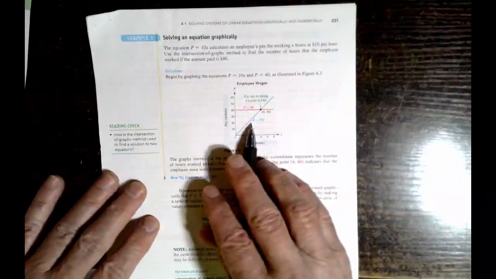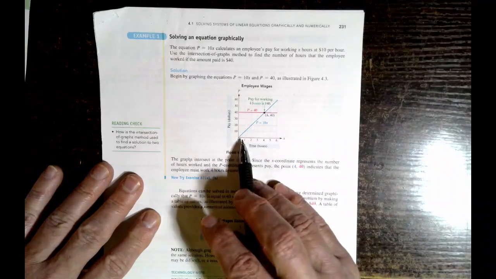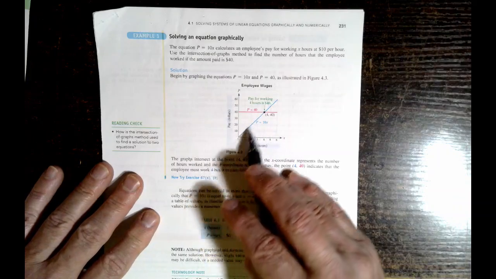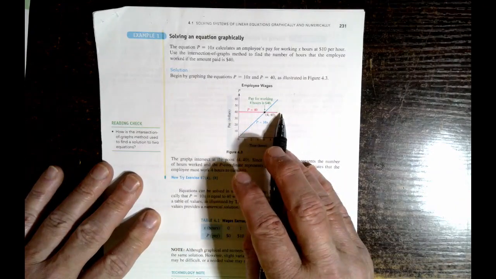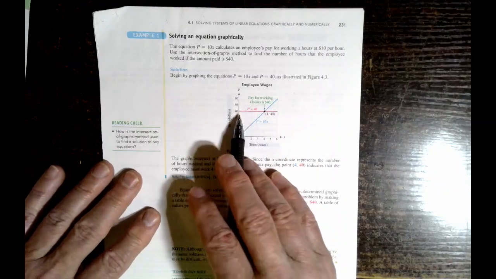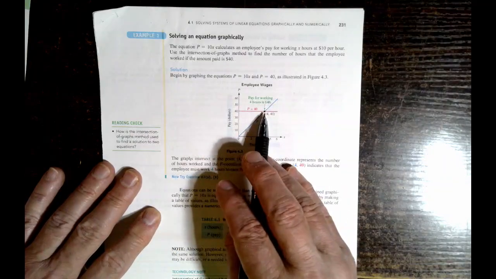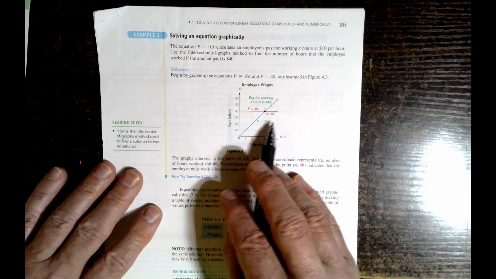And you can do the same thing here. If you're paid $10 an hour, it's P equals 10x, or y equals 10x, is your graph for your pay. And if you want to know how many hours you worked if you were paid $40, so y equals 40 and y equals 10x, you graph the two, and they intersect at (4, 40). And what is that? That's 4 hours and that pay is $40.